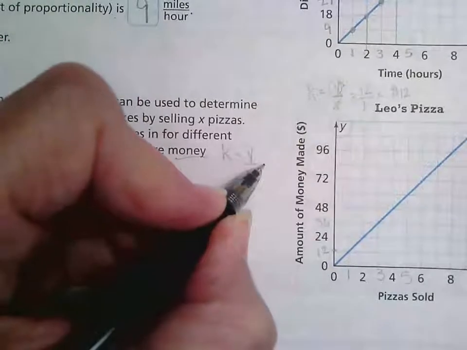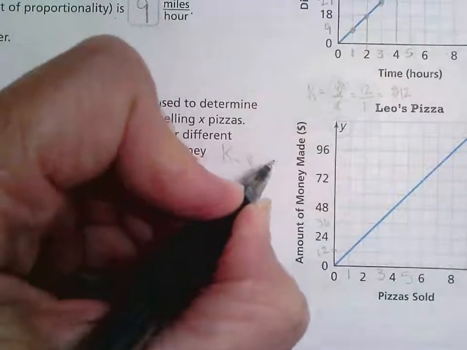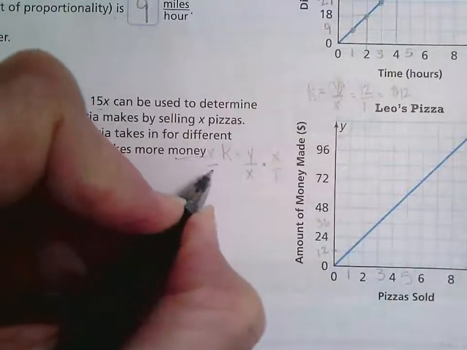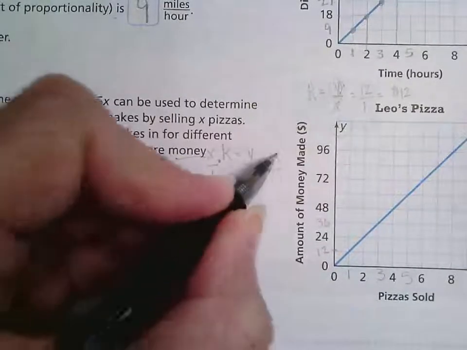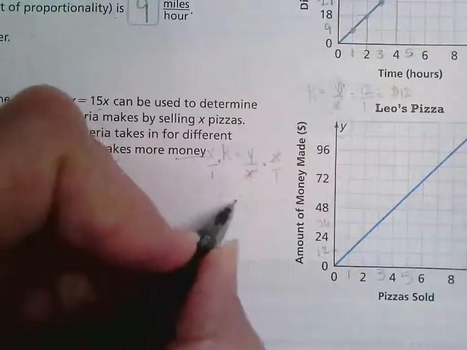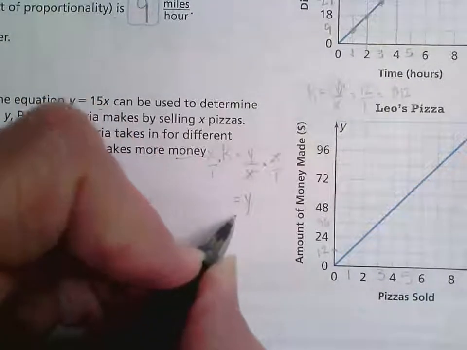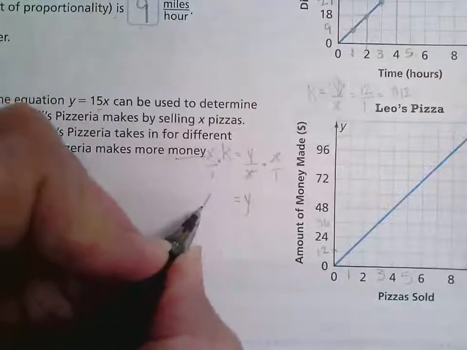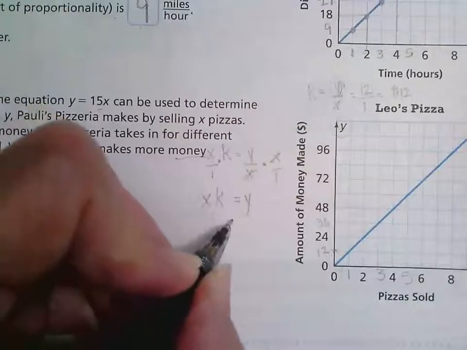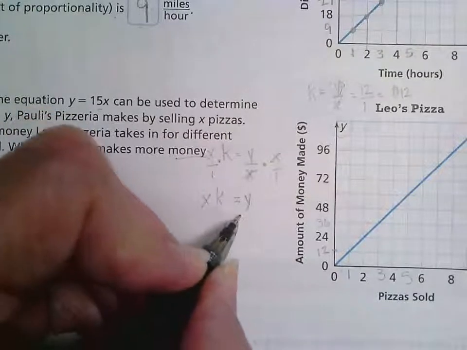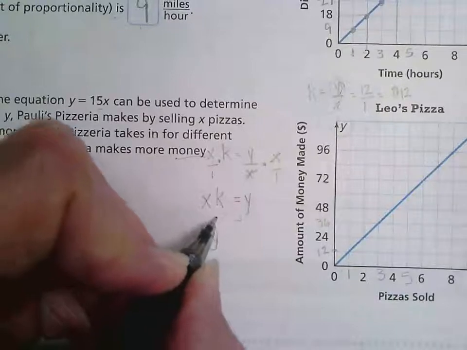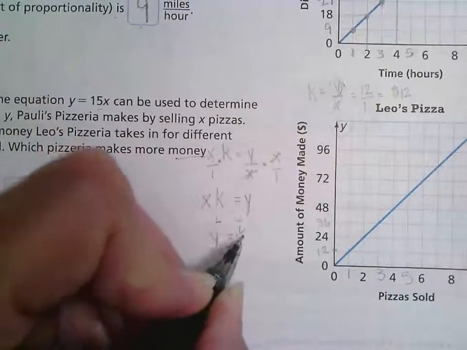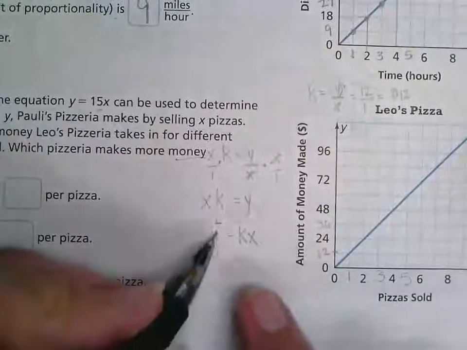The way we do that is we're going to multiply both sides by x over 1. Because then our x's will cancel on the right-hand side, and we'll have y left on the right-hand side, and on the left-hand side we'll have xk, but I'm going to switch things around and bring my y to the left, and I'm actually going to switch these two around and put kx.